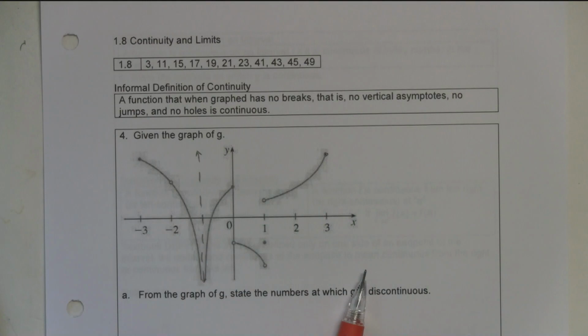So we're going to be looking now at section 1.8. So grab yourself a tea. That's what I got. I got some tea going, and it's going to be great. You're going to love it. So let's get going on it.